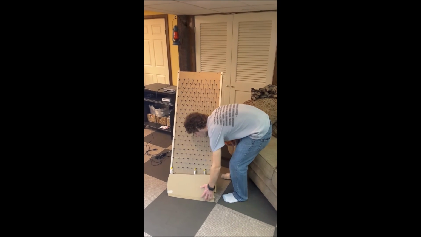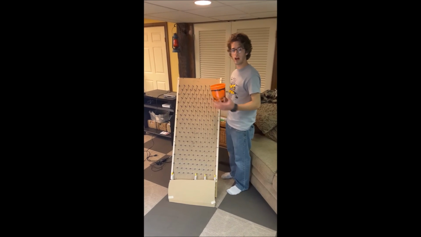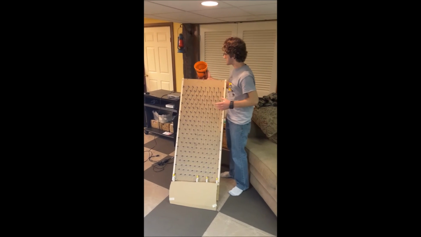Now, if I pour these marbles into the pegboard, they should randomly sort themselves out into proportions, similar to how the cells do in the populations. Let's go.